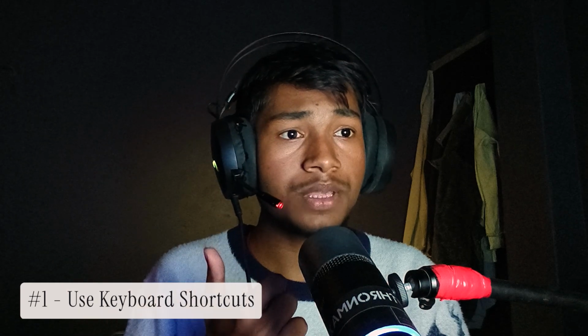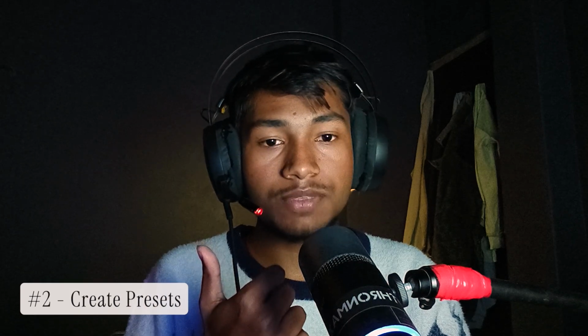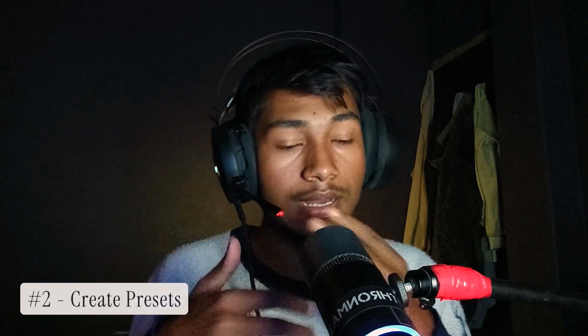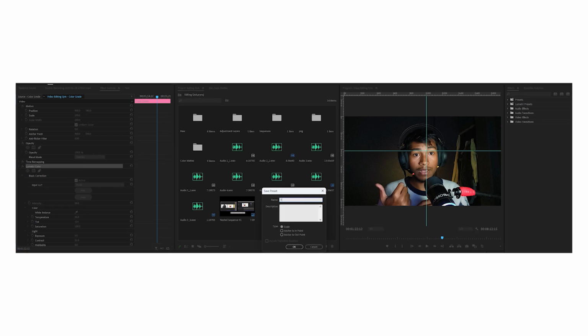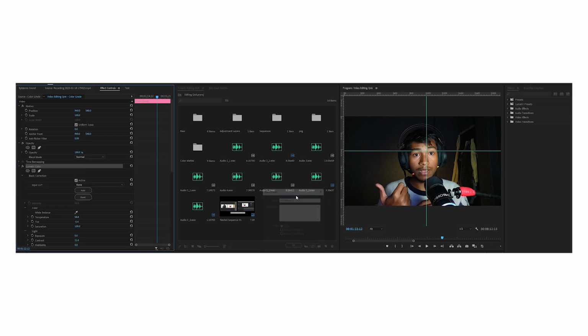Secondary, I would say create presets. A lot of times I have seen people manually doing keyframing and a lot of effects again and again continuously for every clip. You can start using presets. If you don't know how to create a preset, you can just right click on any effect in the control panel which you have already made, and then there is an option to save as a preset, and then you can use the same effect again and again and it will save a lot of time.